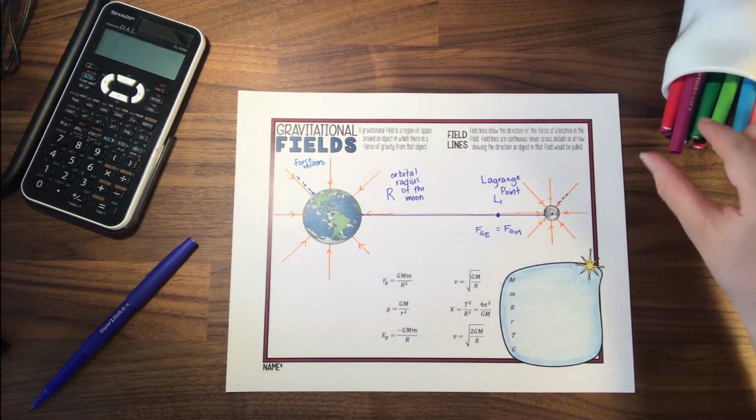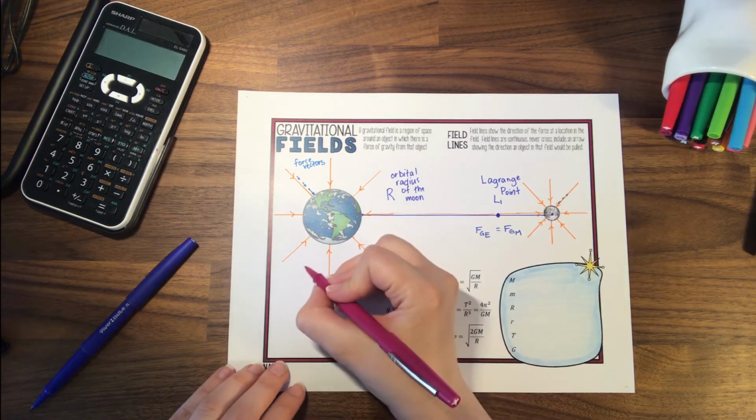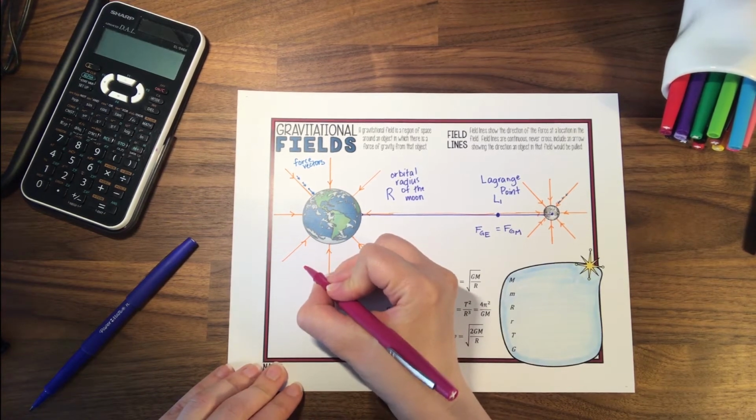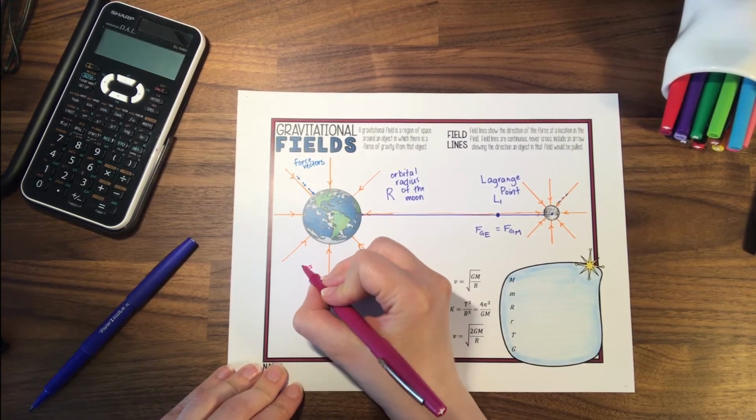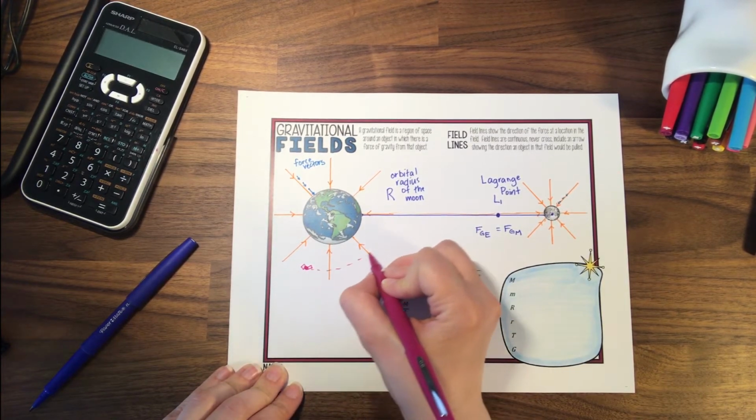Moving along to satellites, I'm going to draw a small satellite here, orbiting around the Earth. And let's suppose it has a counterclockwise orbit.